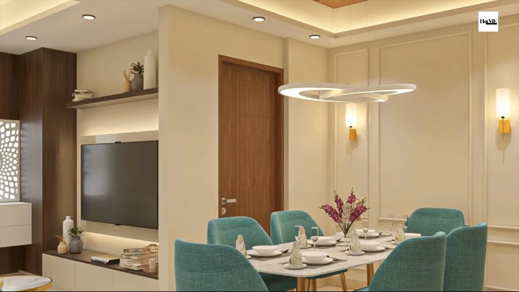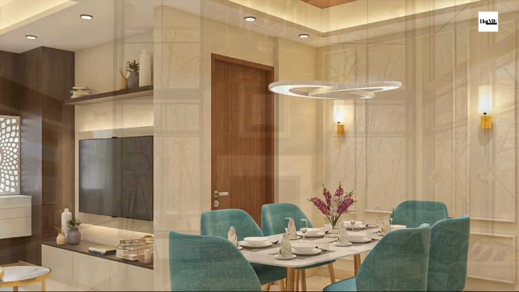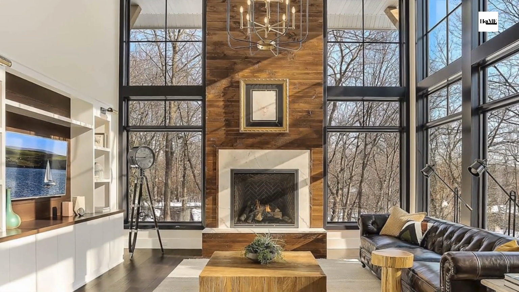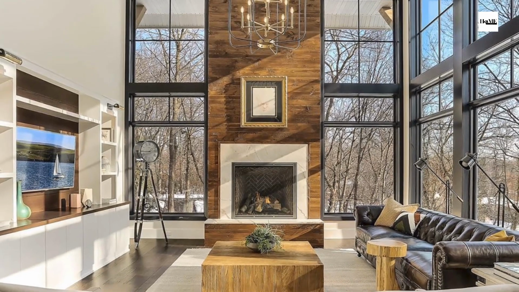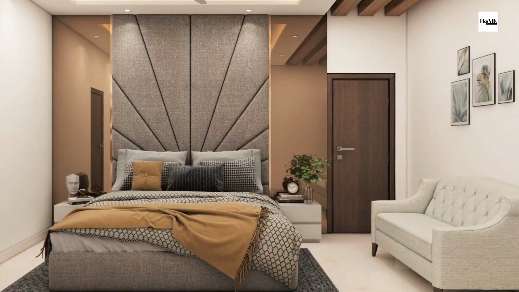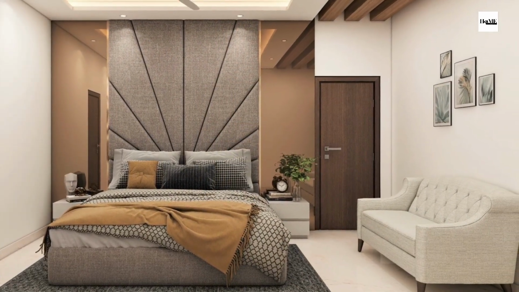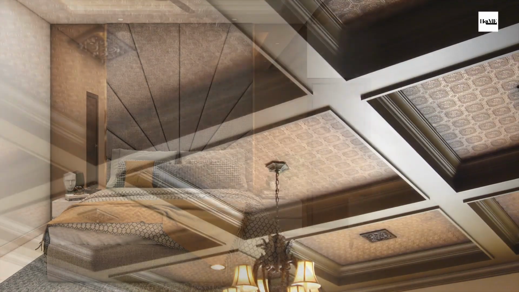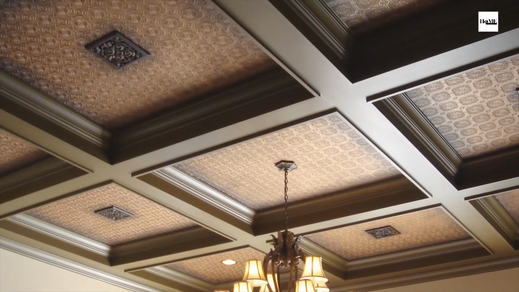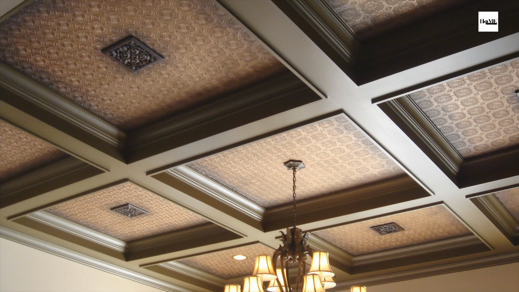Now, why should you consider a modern drop ceiling for your living area? The benefits are numerous. Firstly, they significantly improve acoustics. By creating an air gap between the original ceiling and the drop ceiling, sound absorption is greatly enhanced, minimizing echoes and creating a more comfortable environment.